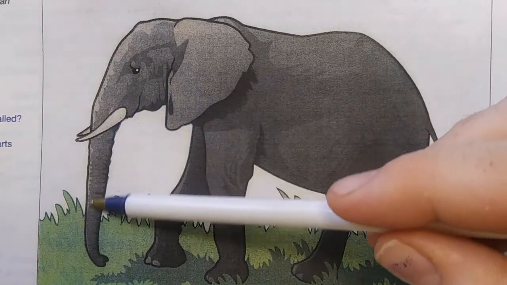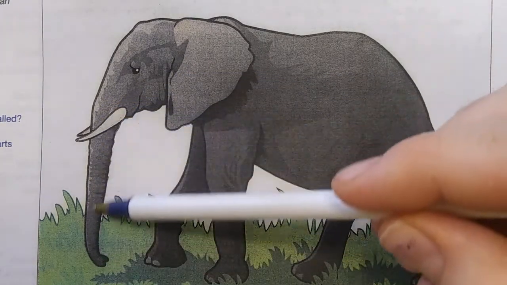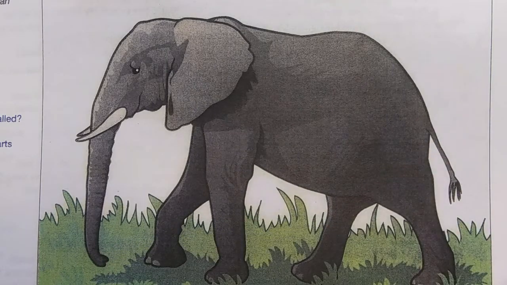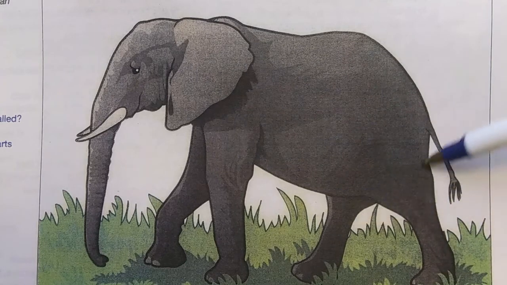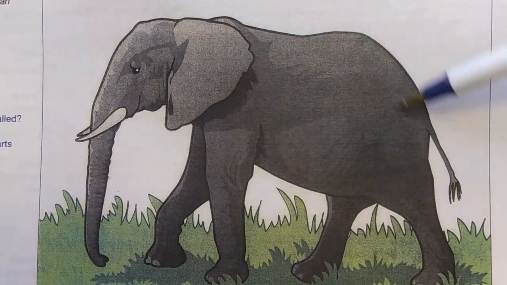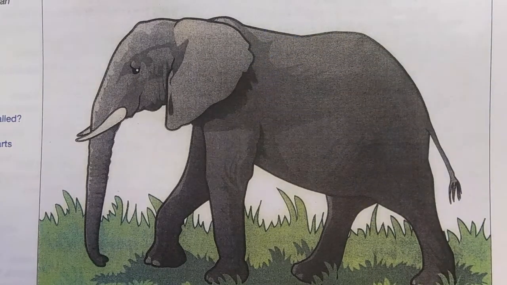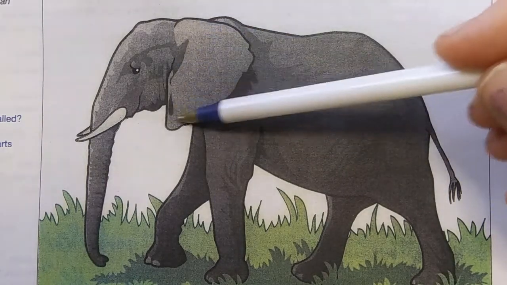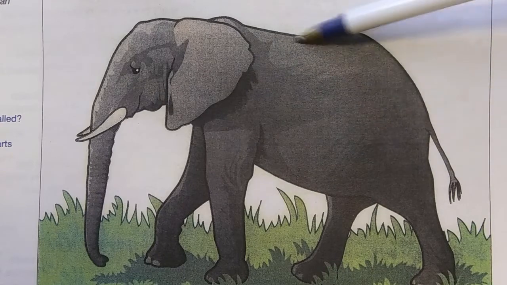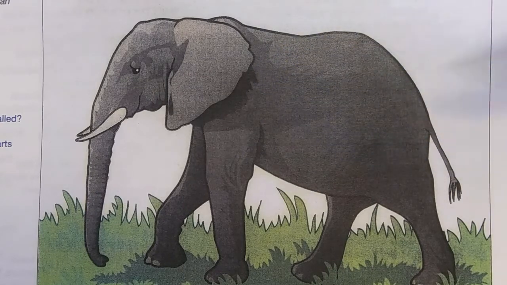And remember what we just called this part? The trunk. And what is this big thing here? This is the body. I'm not really pointing to the ear when I went like this, I just want to make sure you know that I'm talking about the body.